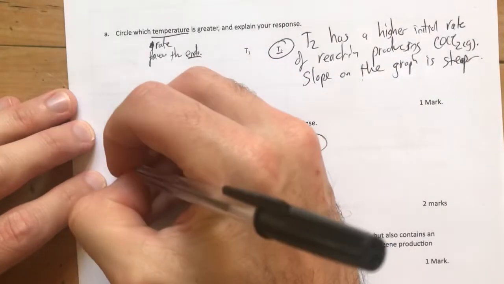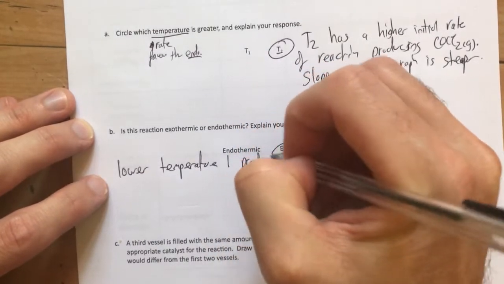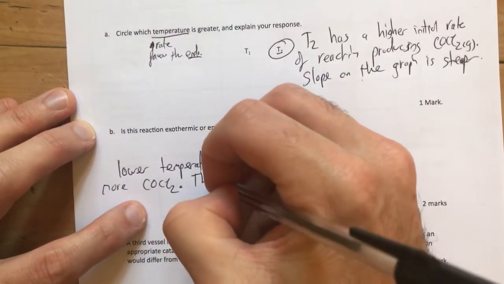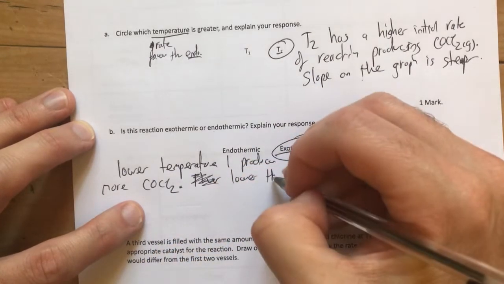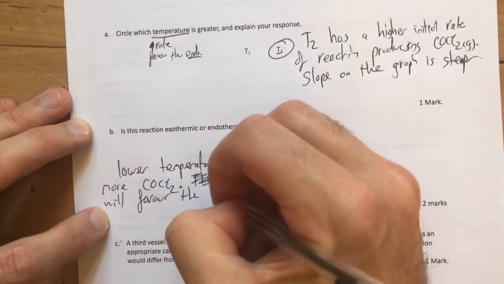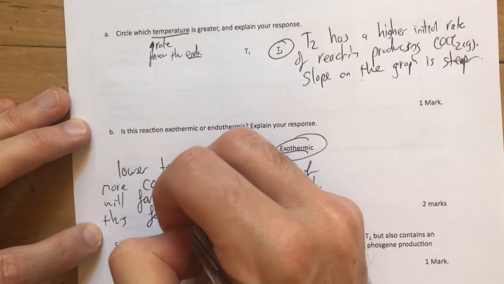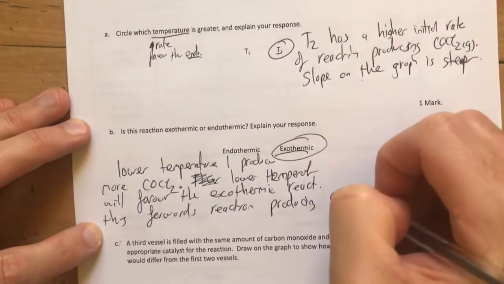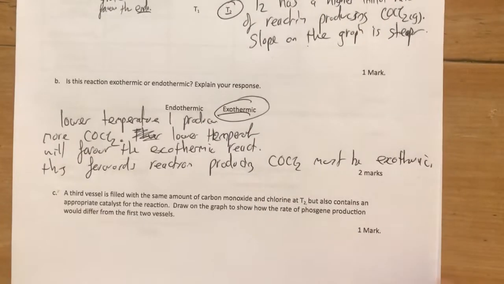Now let's explain that. At my lower temperature, I produce more phosgene, COCl2. Therefore, lower temperature will favour the exothermic reaction. Thus, the forwards reaction producing COCl2 must be exothermic. And therefore, we have our response.